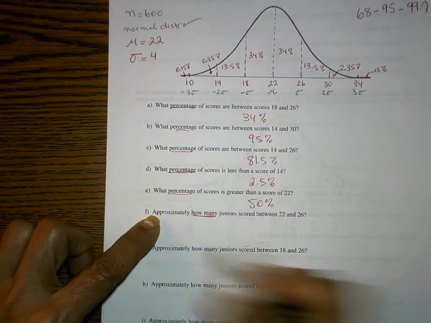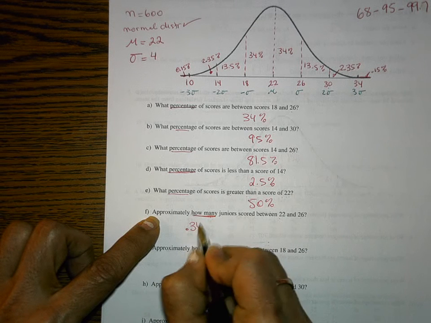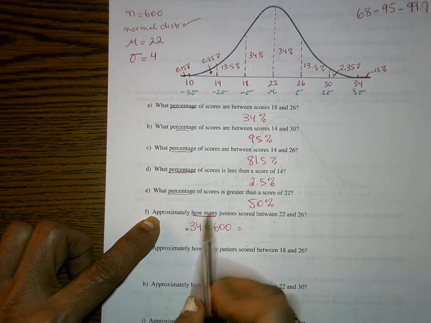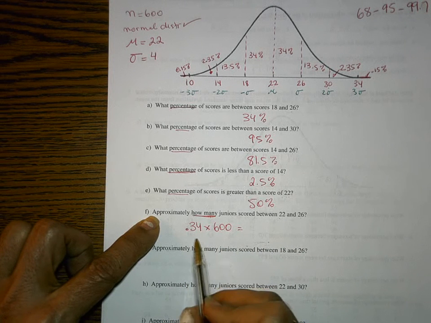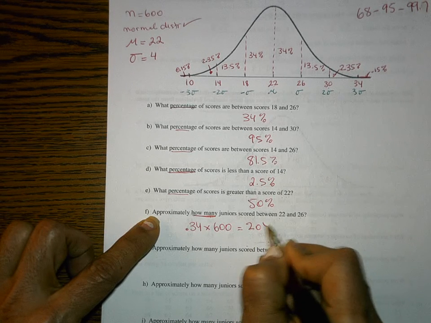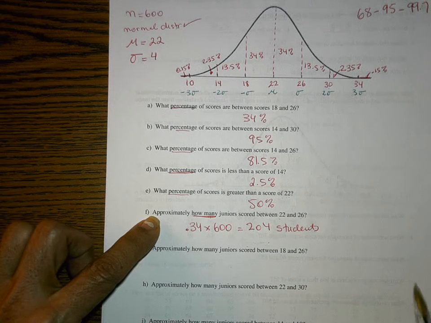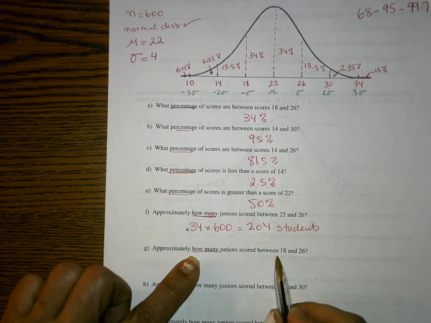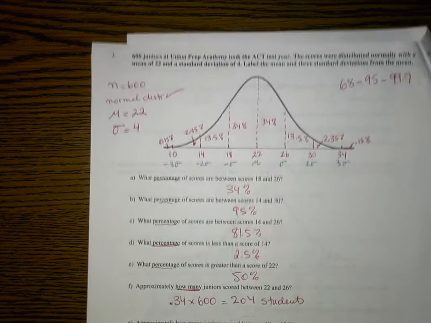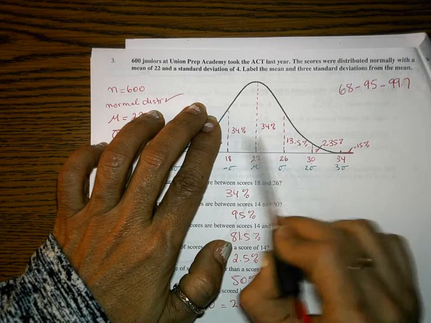The way to calculate that is to turn 34% into 0.34, that is still 34%, times my 600 students, because I want to know how many of the students. So 0.34 times 600, if you do that in your calculator, you get 204 students. Okay? So how many juniors score between 18 and 26? Let's take a look at it. Between 18 and 26 is 1 standard deviation. I have 68% of the students.